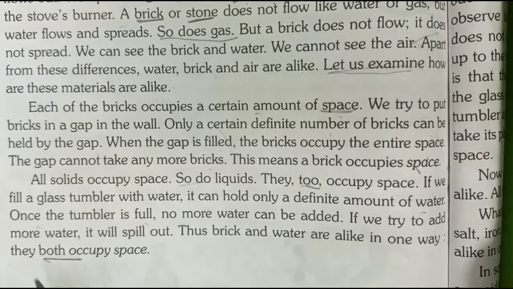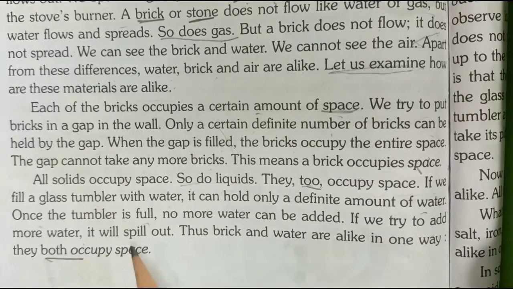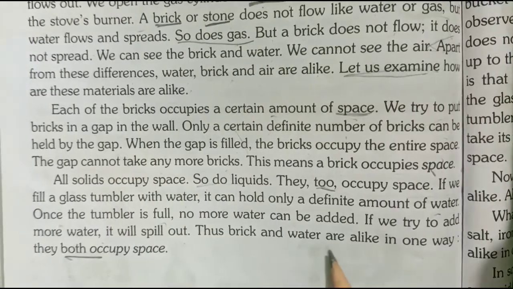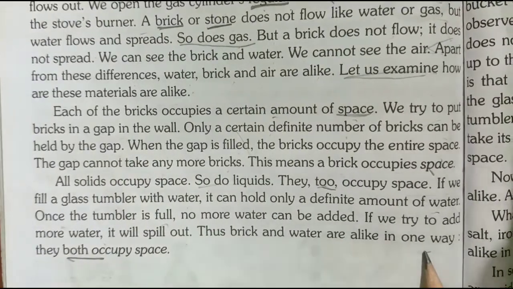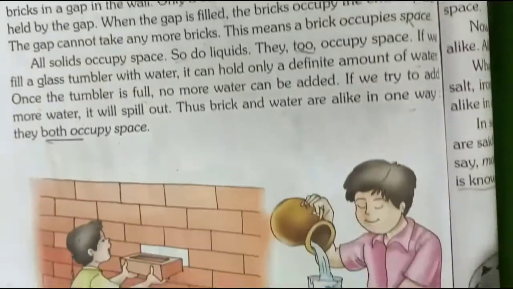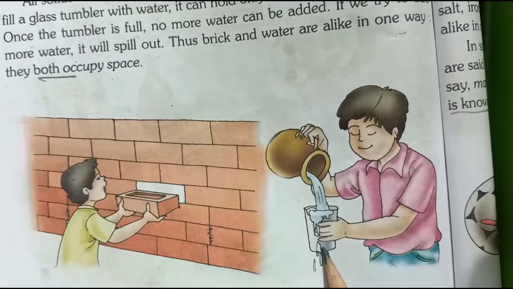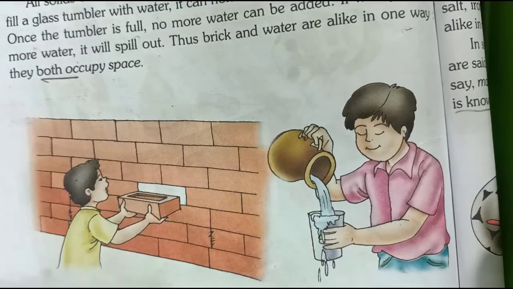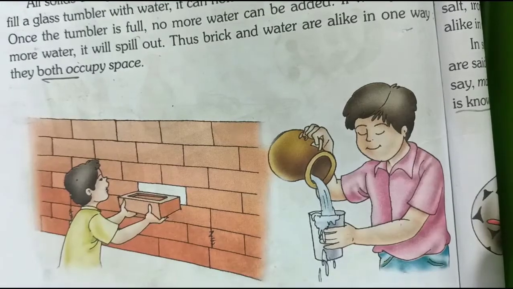If we try to add more water, it will spill out. Thus, brick and water are alike in one way. They both occupy space.